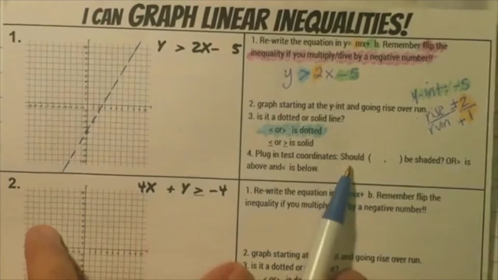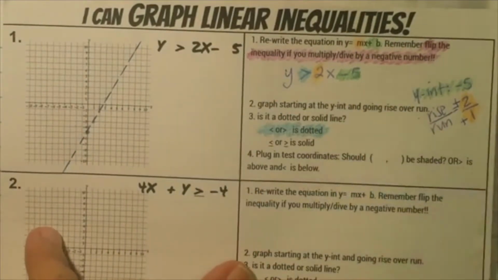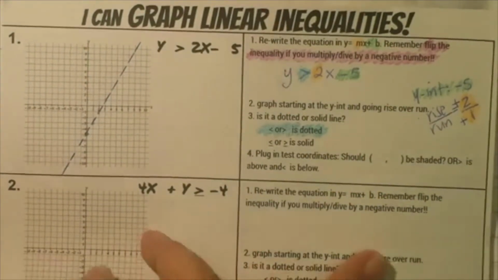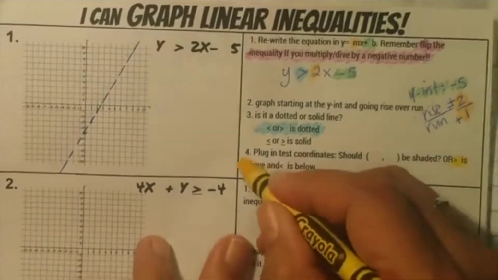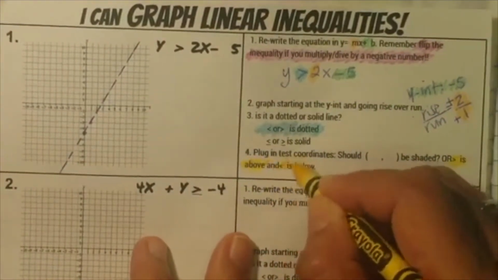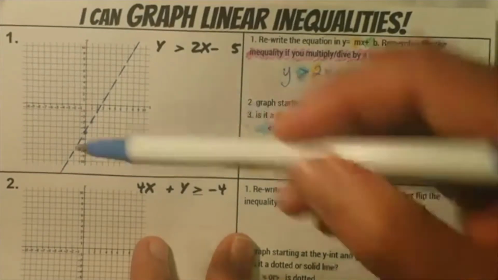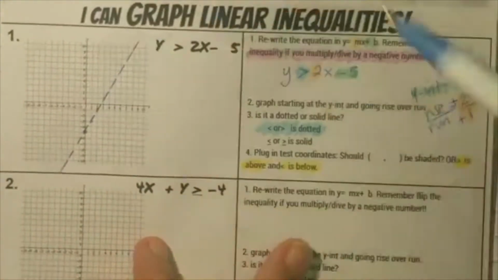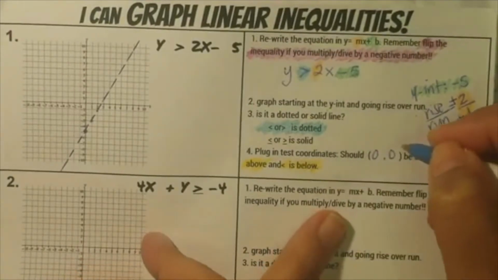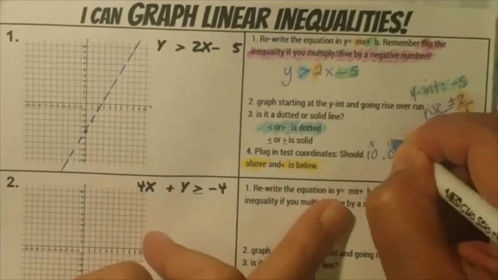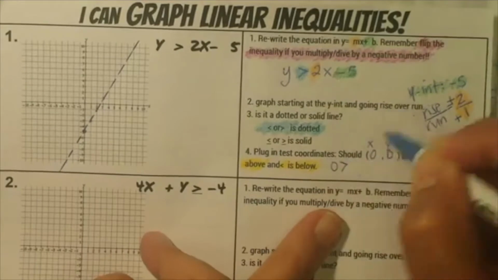Then plug in your test coordinates. Should this point be shaded? You need to remember greater than is above and less than is below. But sometimes I get this one wrong, so I go with the test coordinates. All right, greater than is above and less than is below. So I think it's over there, but I'm always going to check 0, 0. And the reason I check 0, 0 is because when I check 0, 0, my numbers disappear.